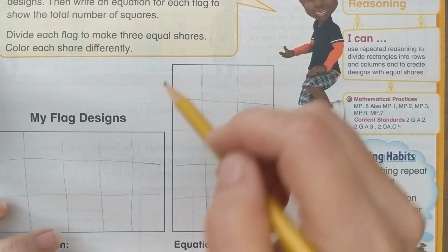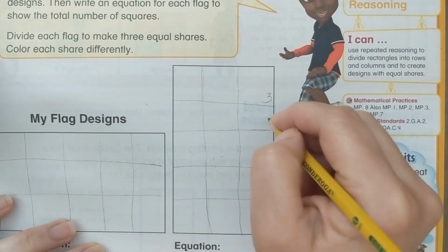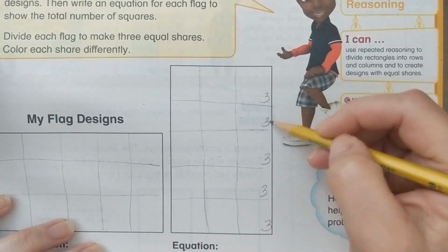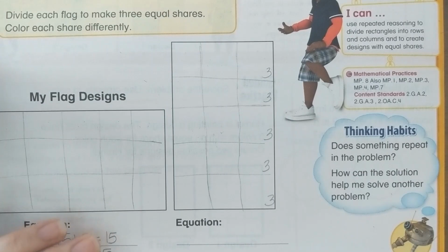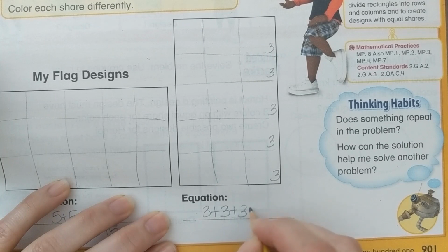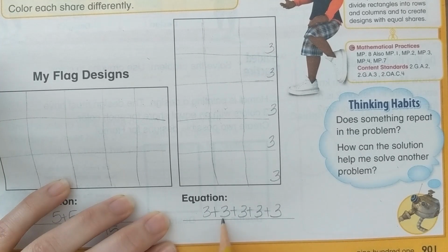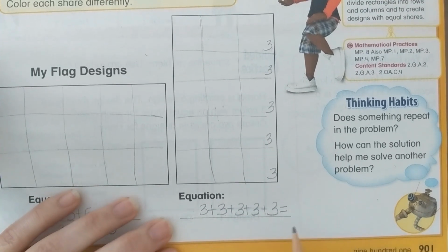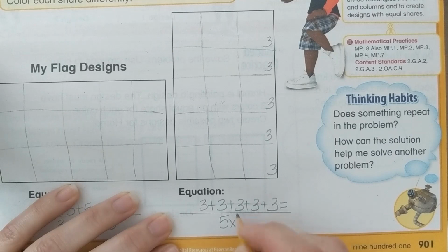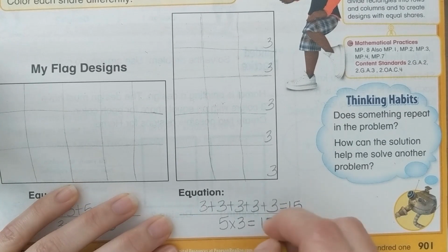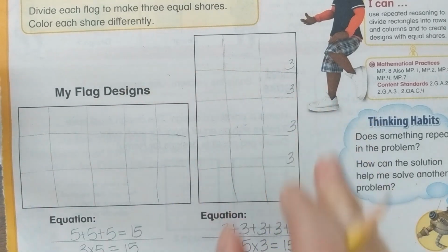Okay, so now we have 3 plus 3 plus 3 plus 3 plus 3. We're adding the number 3 5 times. So let's write the equation down here. 3 plus 3 plus 3 plus 3 plus 3. So you should have it 1, 2, 3, 4, 5 times. 5 times the number 3. And what does that equal? 15. It was the exact same thing, just flipped around the other way.